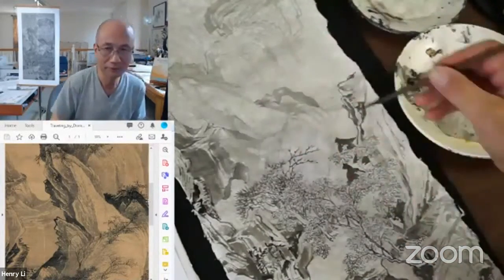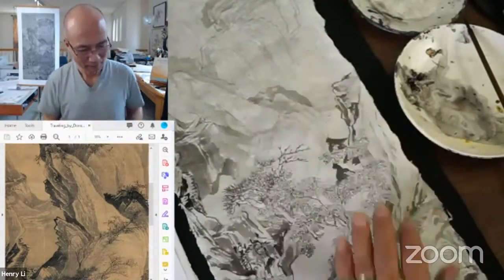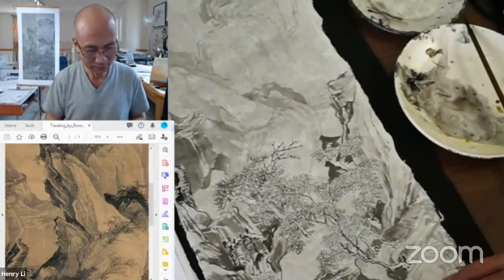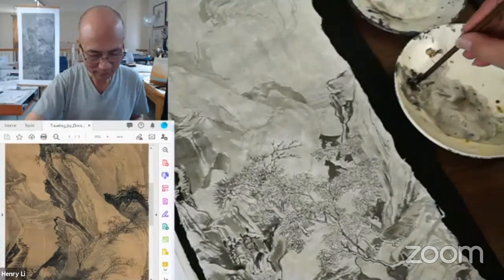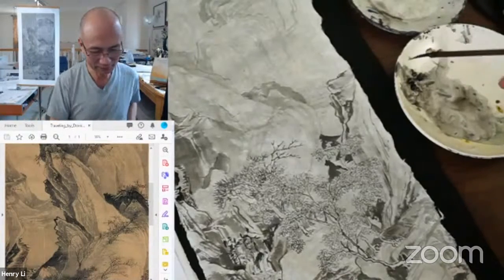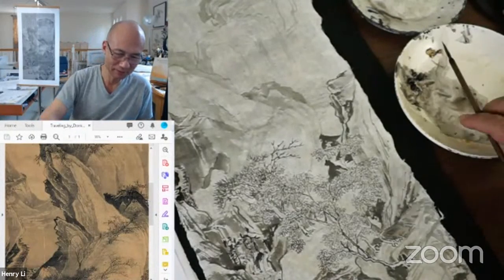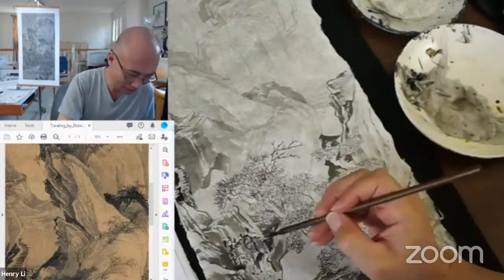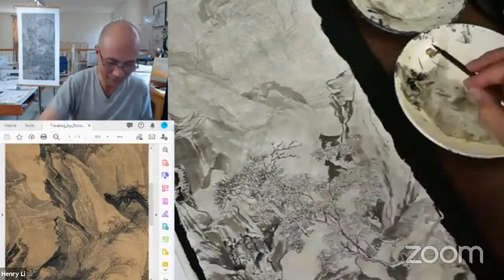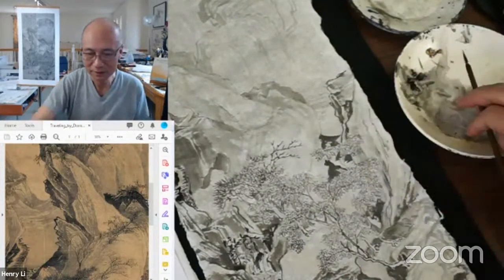Yeah, this main mountain is halfway done. So we'll do the finishing touch next time. I thought I could finish, but it's too ambitious. I just can't stop doing this painting, it's very special. Read the inscription and get the mood of this poet. We should have the poets down here.